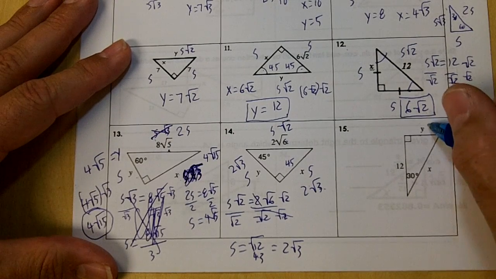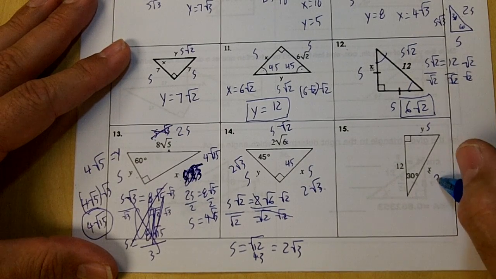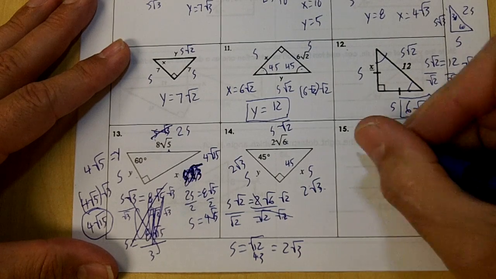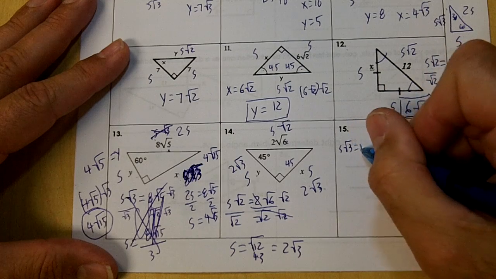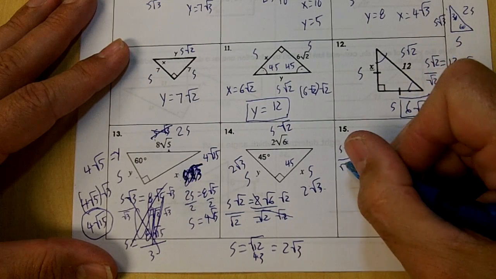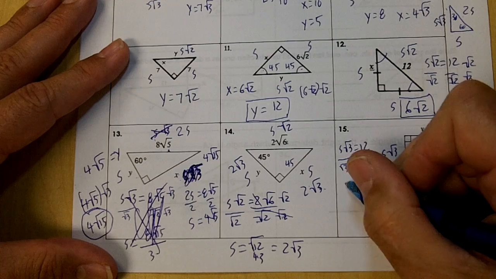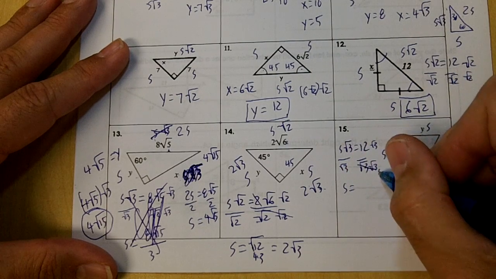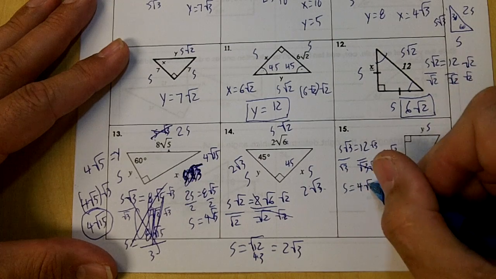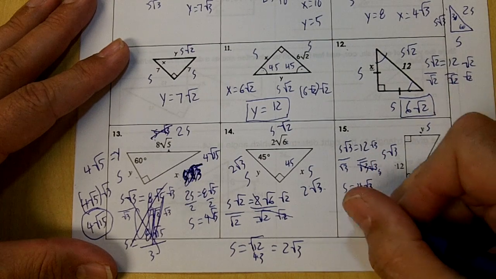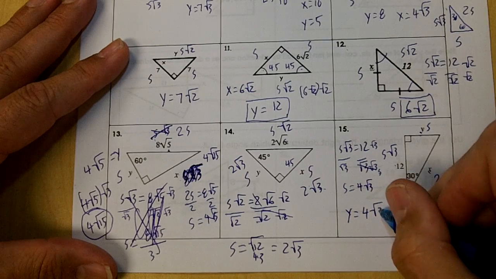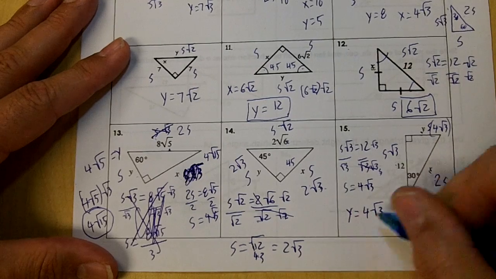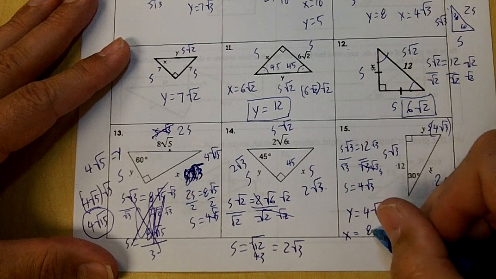Right here, our shortest leg is S. Our hypotenuse is 2S. And this is S square root of 3 in it. So we're going to have S square root of 3 equals 12. Divide by the square root of 3. You would get S equals, multiply by the square root of 3, the square root of 3. These turn into 3, goes into 12 4 times. 4 square root of 3, right? So Y is equal to 4 square root of 3. And then you're going to multiply this by 2 to go here. So X would be 8 square root of 3.